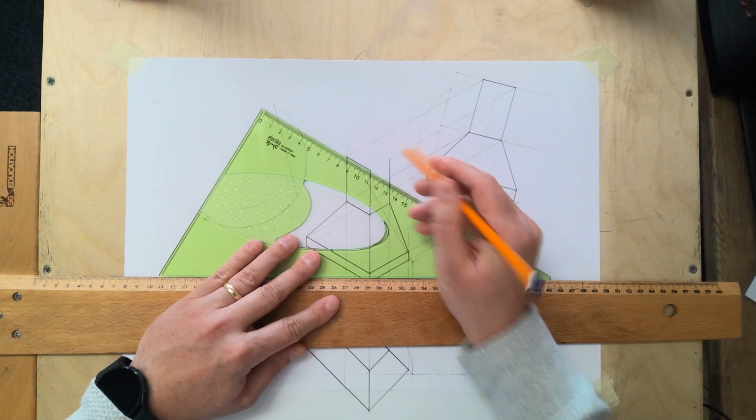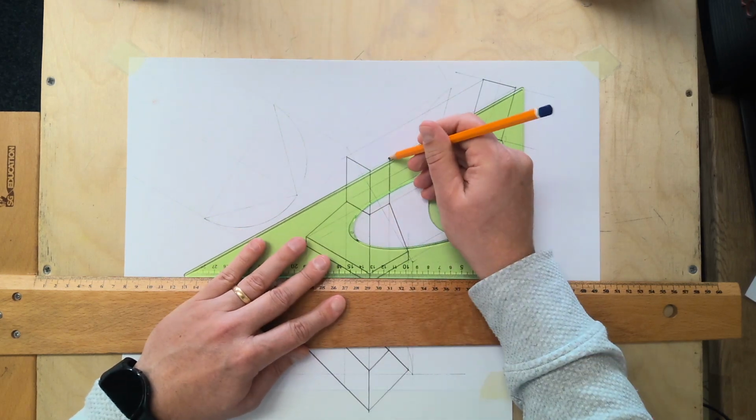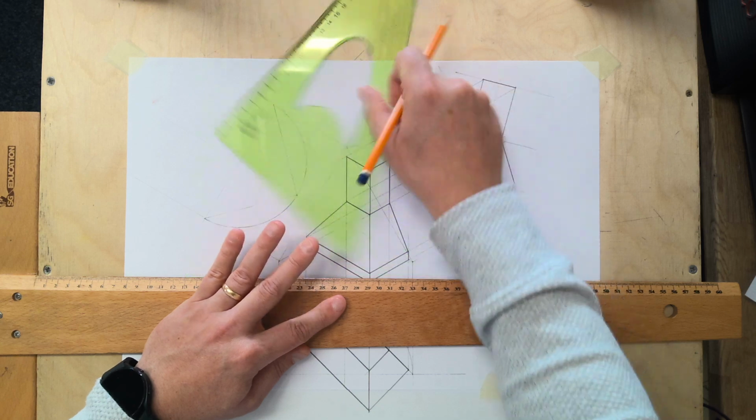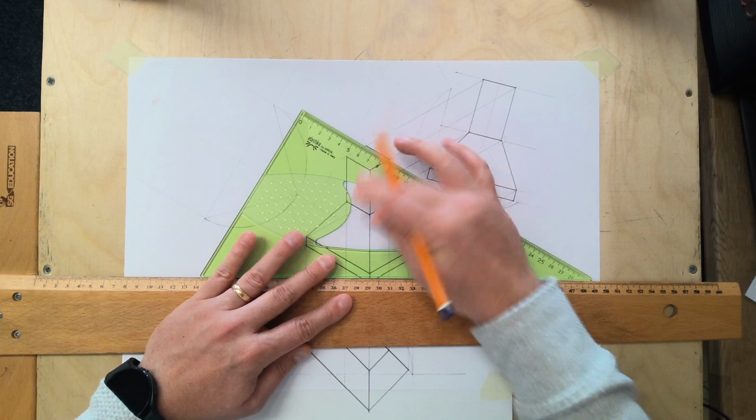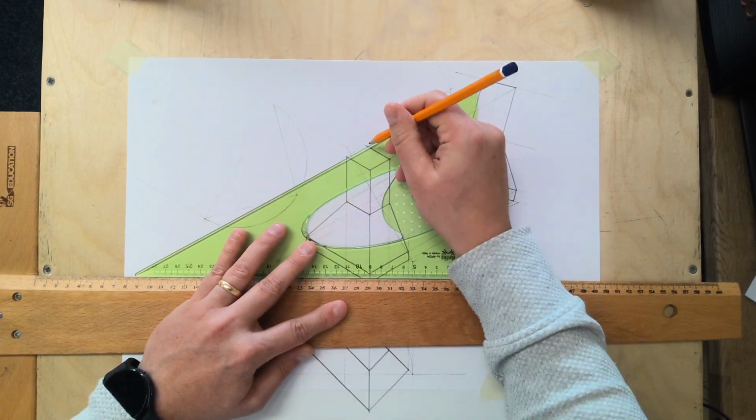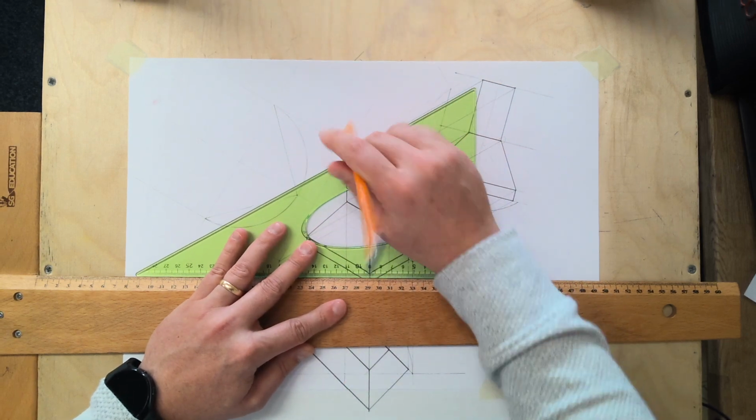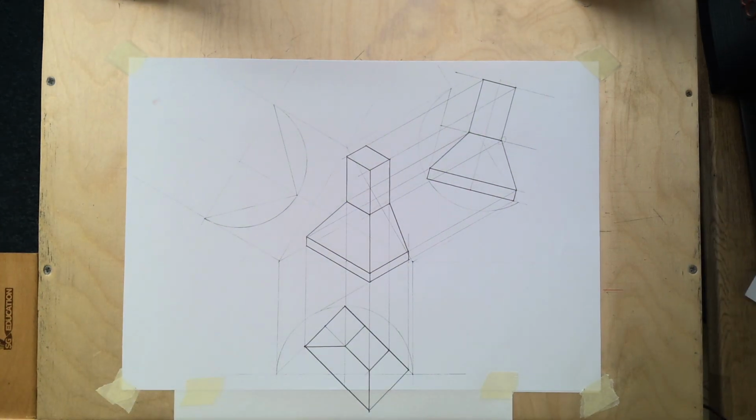Join those up. Back corner, nice and handy. Just take this at 30 degrees across. Hit here, and close that up. Alright, so it's just again using 30 degrees vertical. Take your time at that one to get it all linked together.